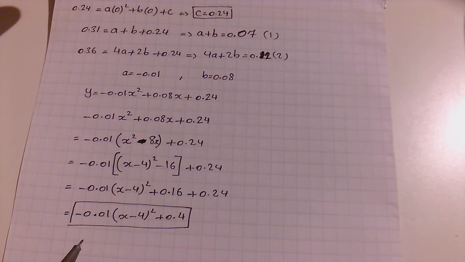We get x squared plus, so let's say 0.08 divided by 0.01, which is 8. Negative 0.01 times x squared minus 8x, plus 0.24.